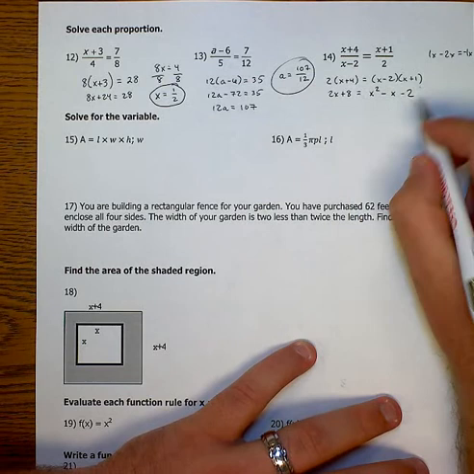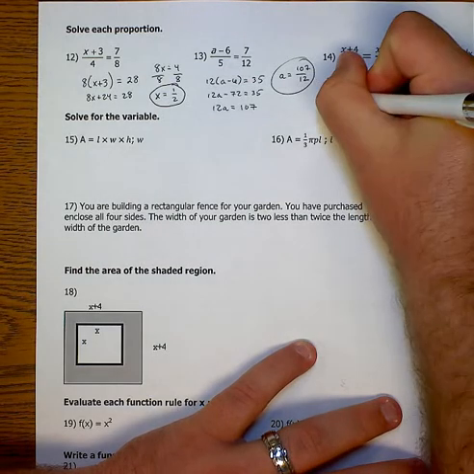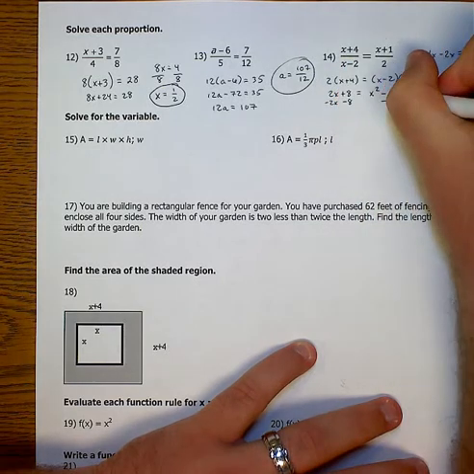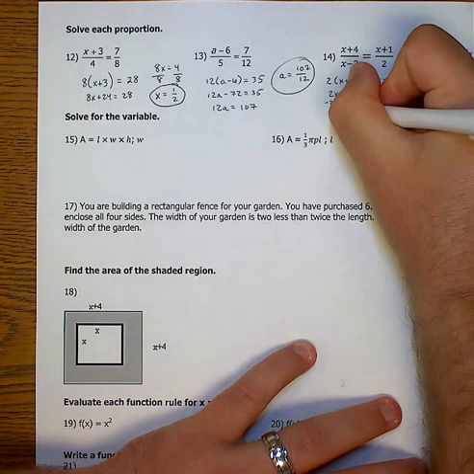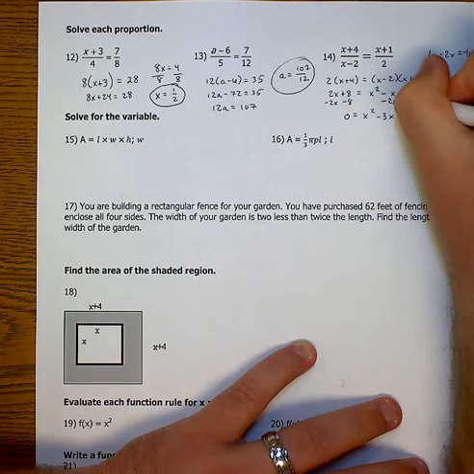I need to get x squared, I need to get everything on one side and have it equal to 0. So I'm going to need to subtract 2x and I need to subtract 8. 2x goes with the negative x and the negative 8 goes with the negative 2. So I have 0 equals x squared minus 3x minus 10.